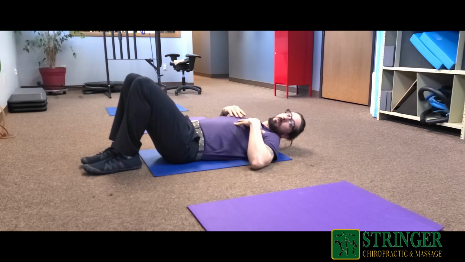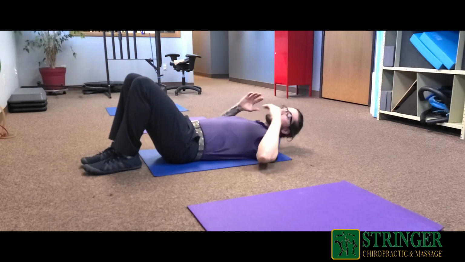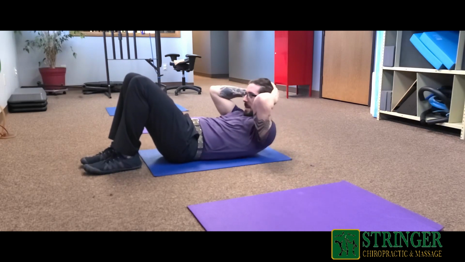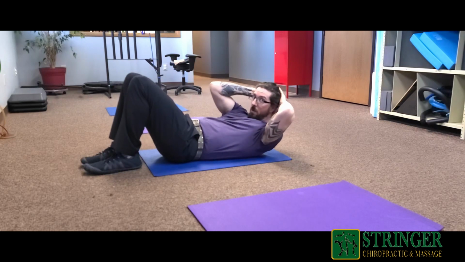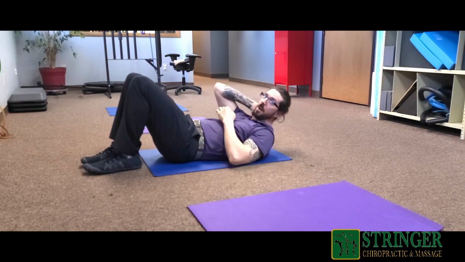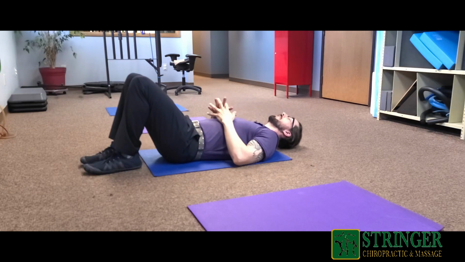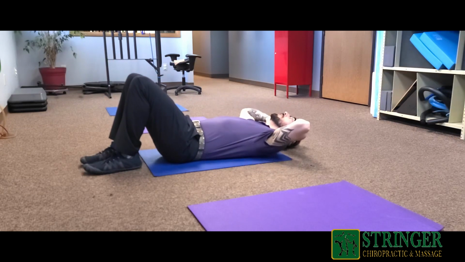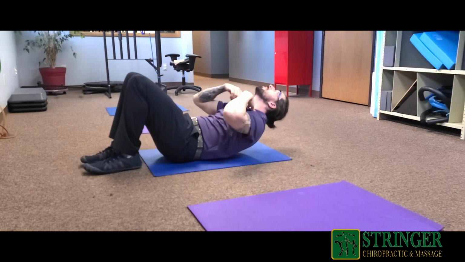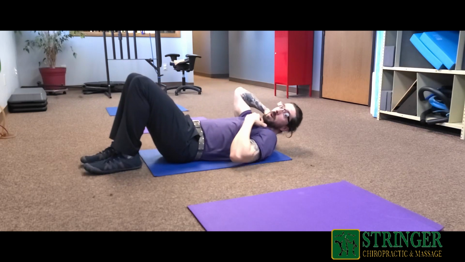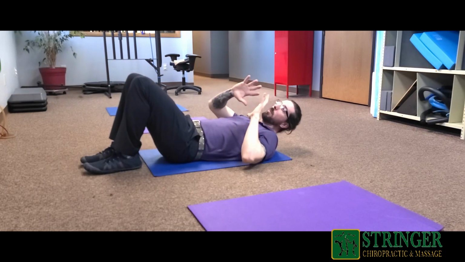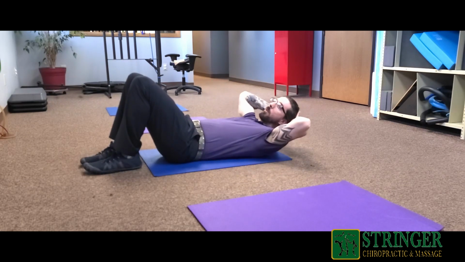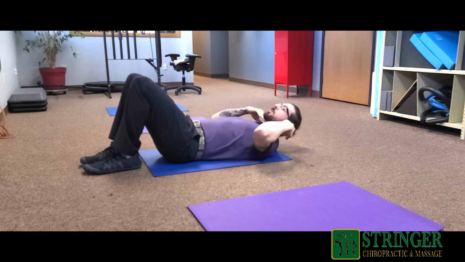A key thing when performing this exercise is not to force the head and neck into a more hyperflexed position. This is going to cause neck pain. Also, don't let the neck relax too much to where it's almost looking straight back, because that's going to create pressure in the neck. So the whole point of the hands is to support the head and neck in a neutral position.